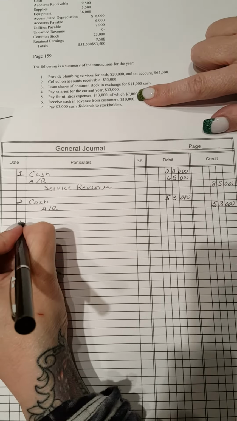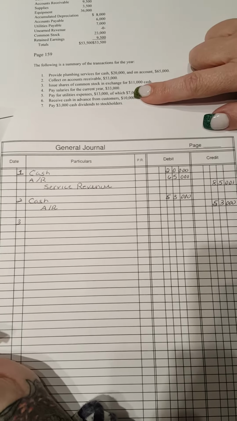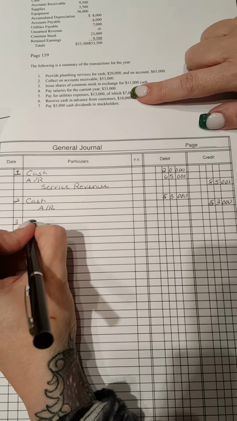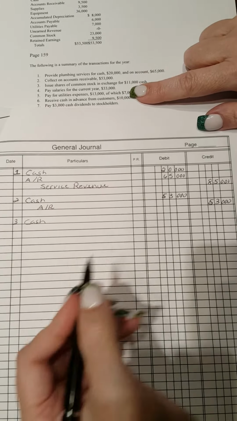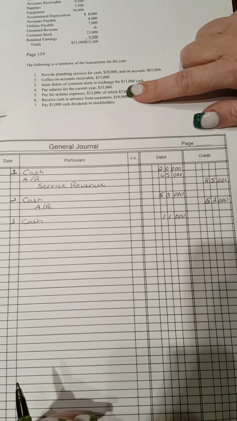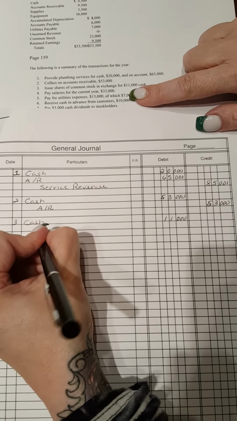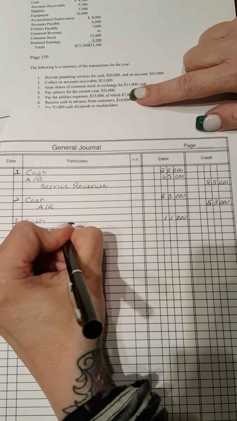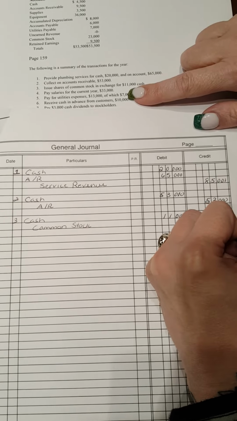Number 3, issue shares of common stock in exchange for $11,000 cash. Again, we've talked about this. When we sell common stock to investors, we get cash in exchange for giving up ownership in the company. So we're going to debit cash $11,000 and we're going to credit common stock for $11,000.